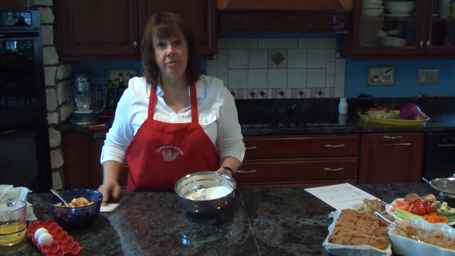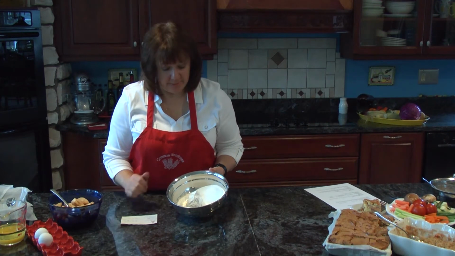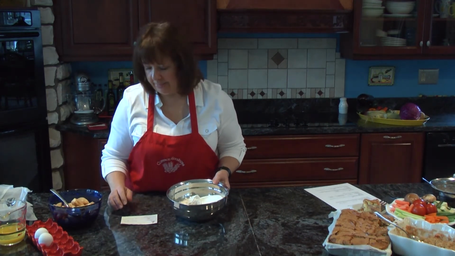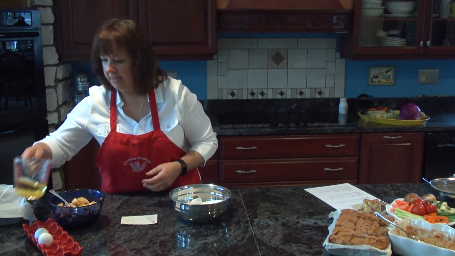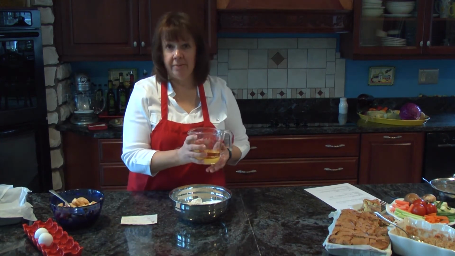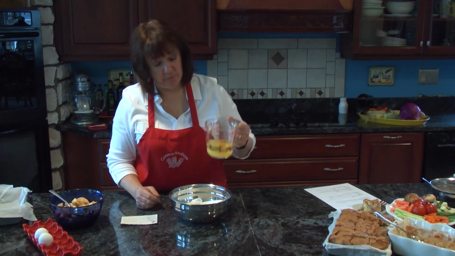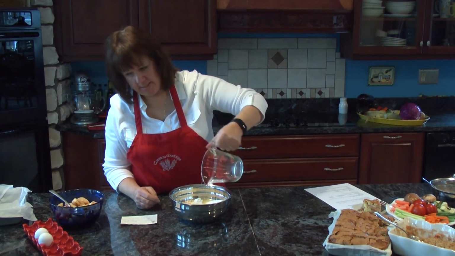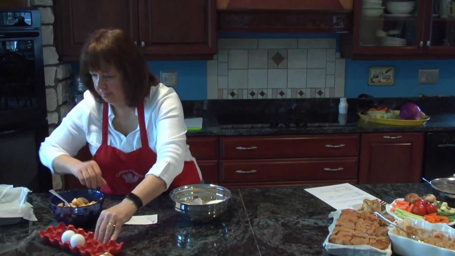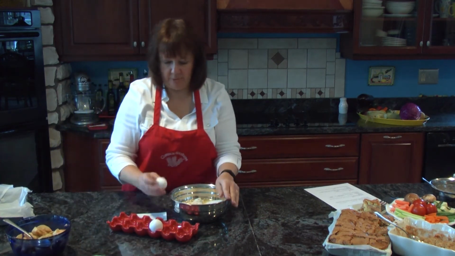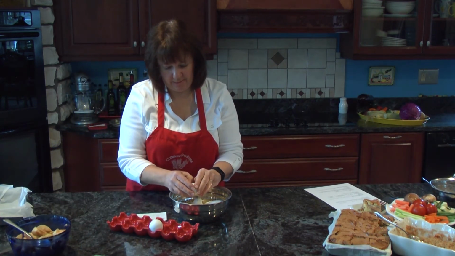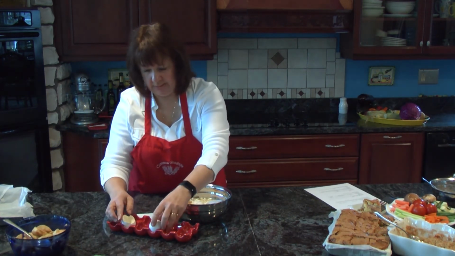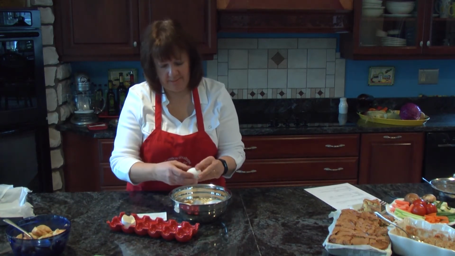So what I did was I put my dry ingredients in. There's only 3. There's flour, sugar, and your baking powder. Then there's 3 liquid ingredients. So there's oil and orange juice. And then we put our eggs in. So you can see this is a really, really easy recipe.